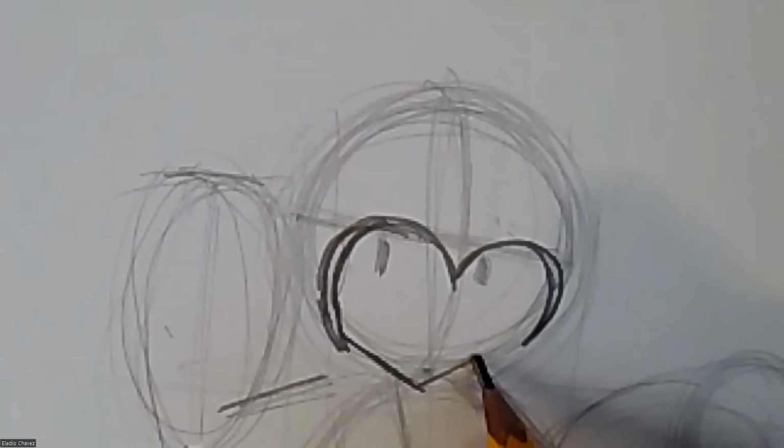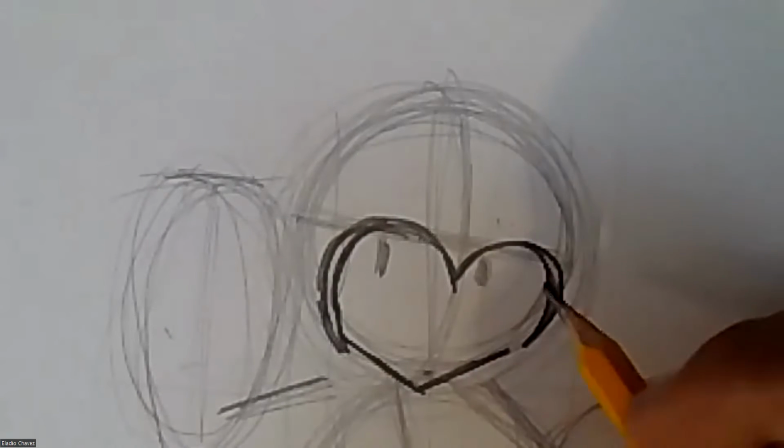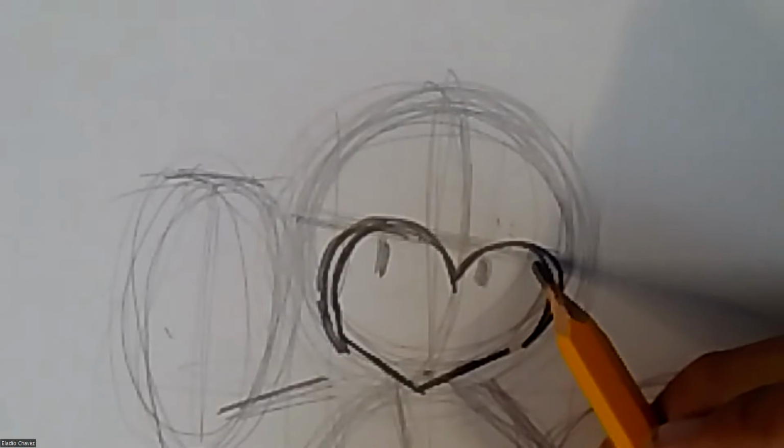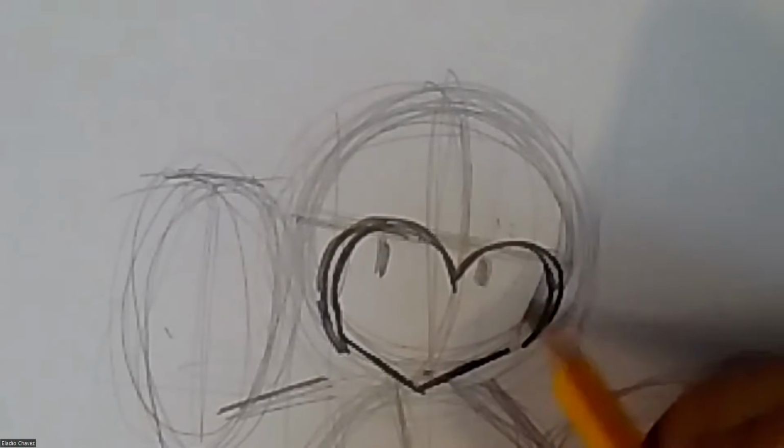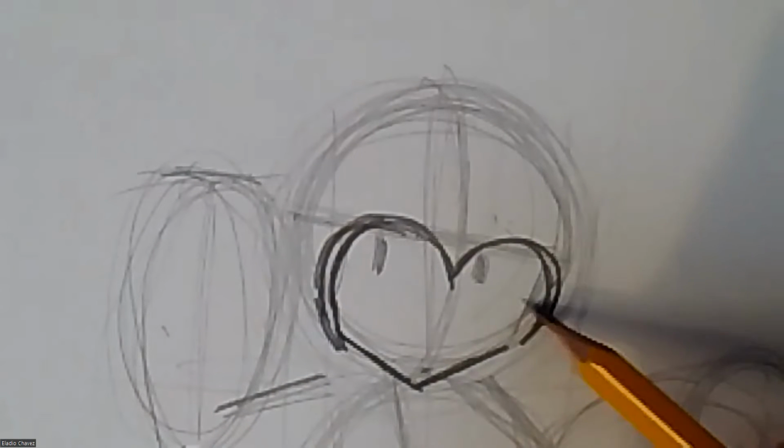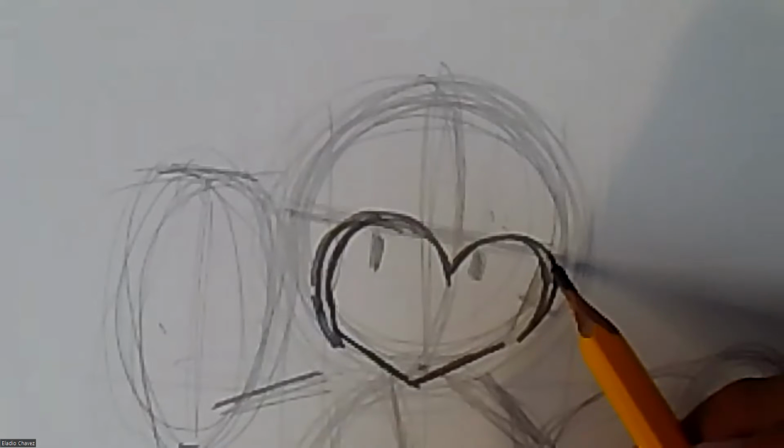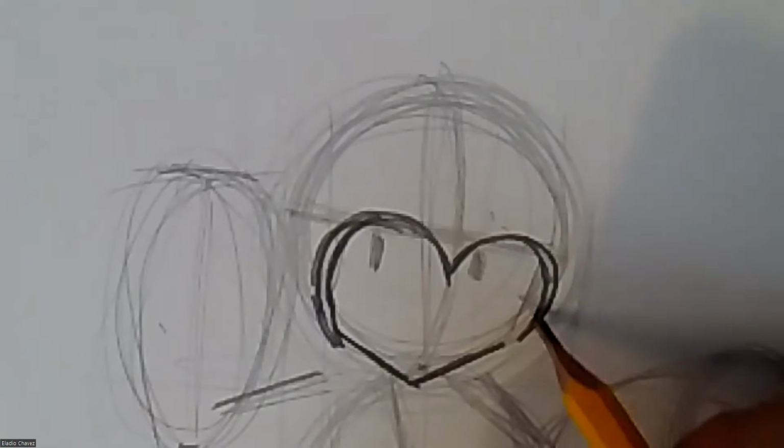We're going to get this pointy chin right in here. That chin from here to here, and then back up this way. And then on this side, it's almost straight, but then pushed in by the center. So you've got to use your imagination.